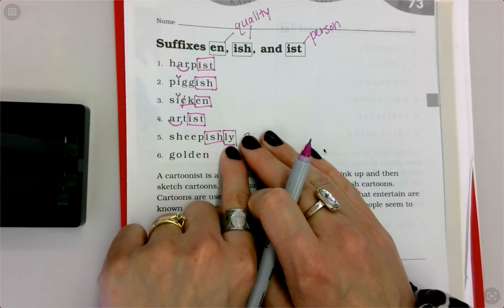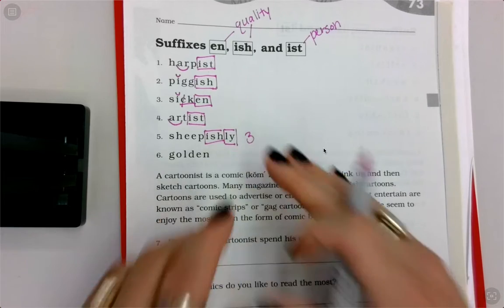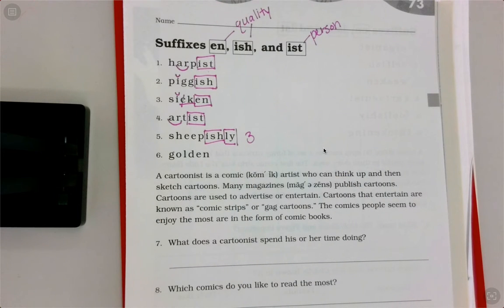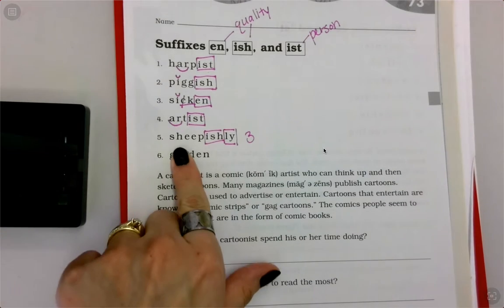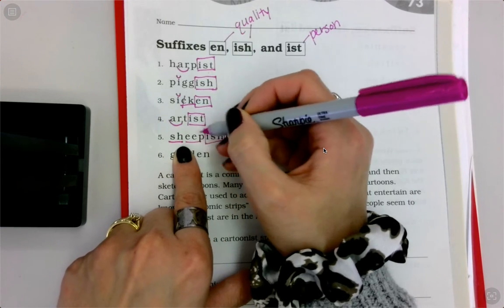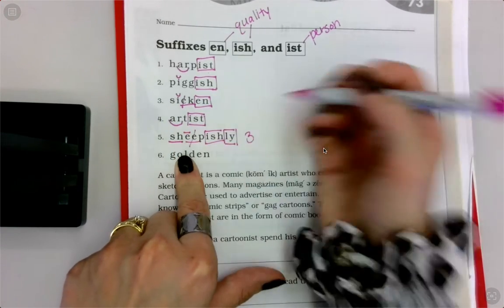Sheepishly, it's like I'm acting that way. So sheepishly, I would describe like an action. I'm sheepishly walking down the hallway because I heard a very loud noise, and I'm being a little shy about it because I'm like, what's that noise? So I'm walking sheepishly down the hall. Okay, let's look at number 5. Sheep. So we have SH. EE is the digraph, long E, and then cross out the other E.